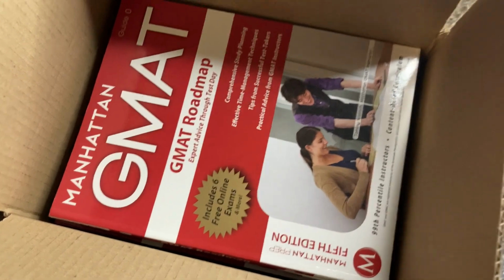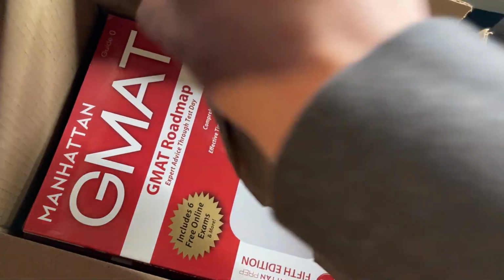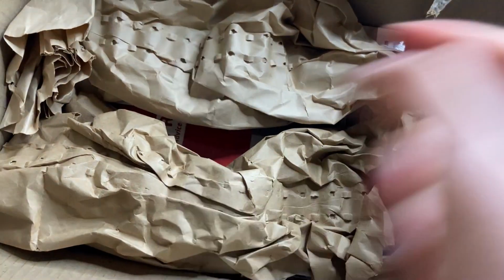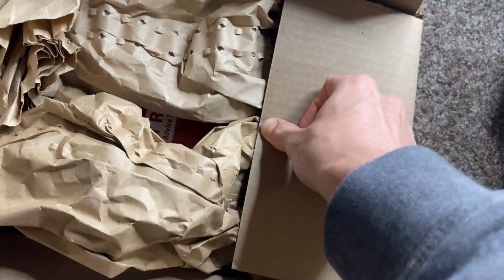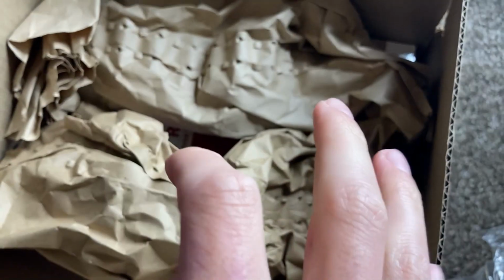Or if you get Amazon products, a lot of times they give you craft paper, and you could use craft paper, and that's what I'm going to use. It fits nice and snug like that, which is great, because now when I go and close this up, it's going to be nice and tight. There's going to be no rattling.